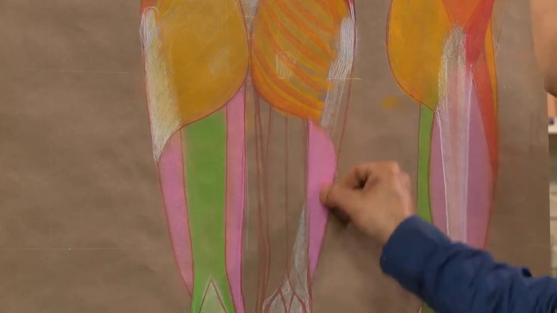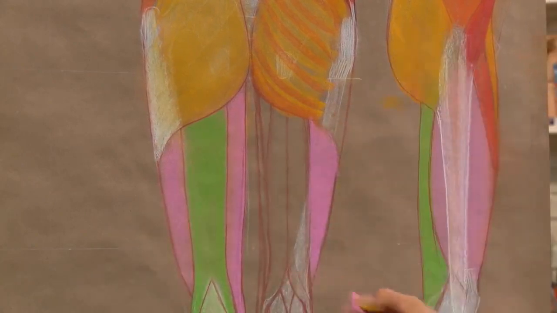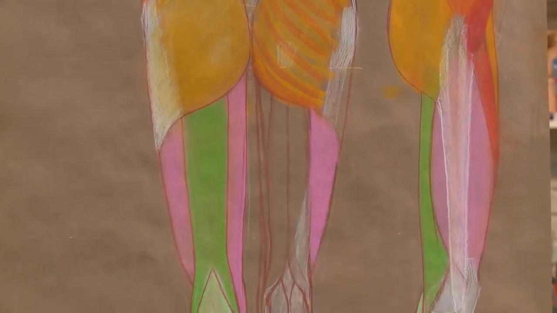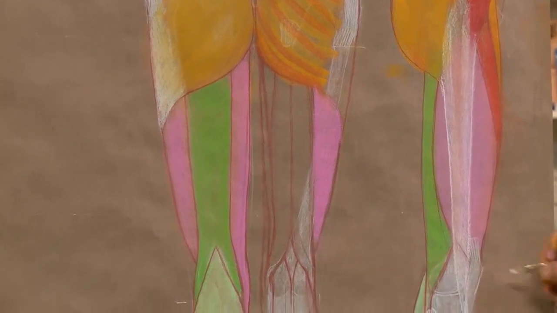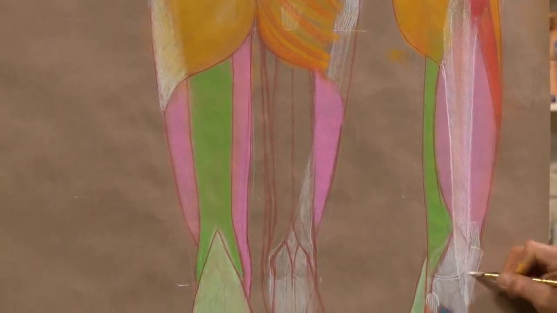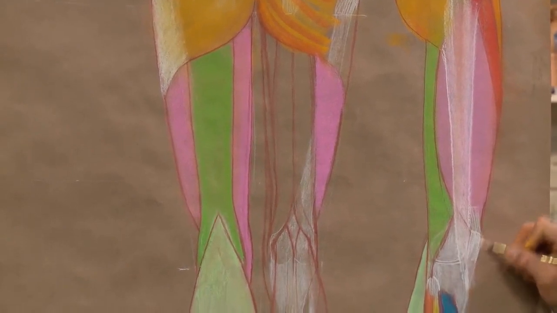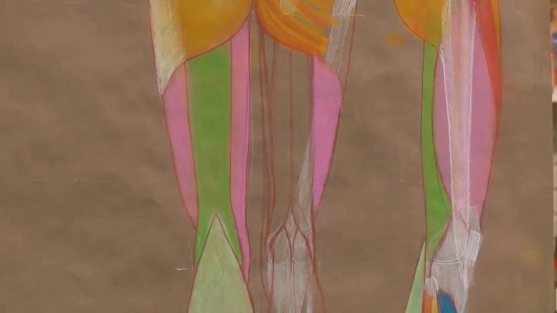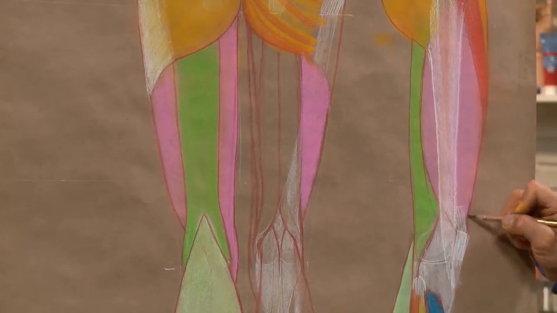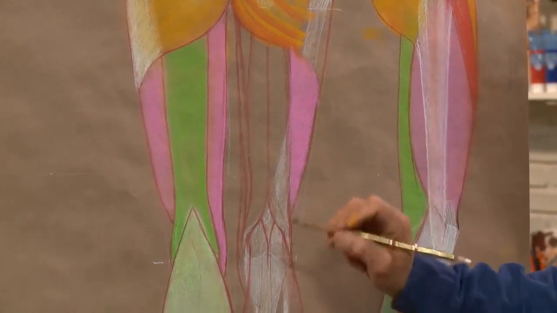So this one is going to come down like this and move to the front, because remember, this muscle here has to go to the top of the patella. So it will help if you can develop X-ray vision, let's say, meaning you want to know where here the patella is.